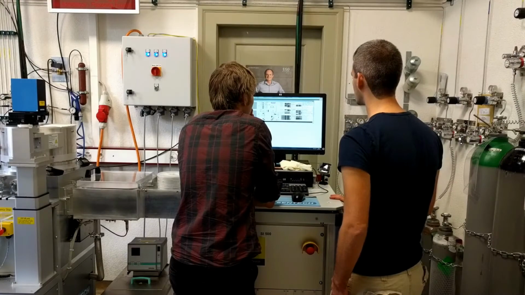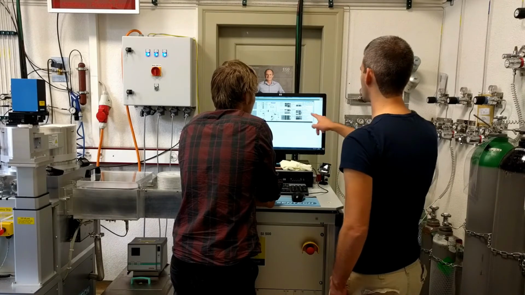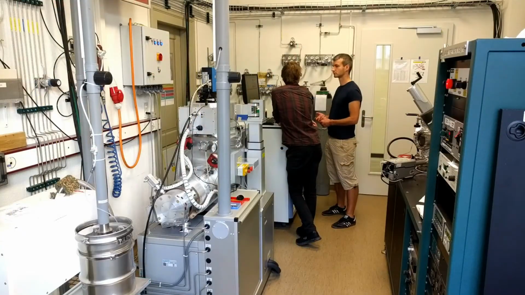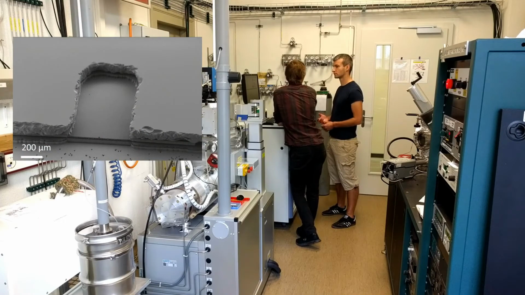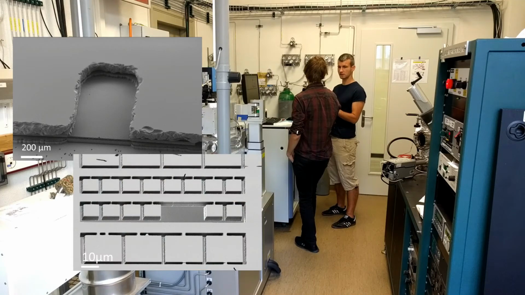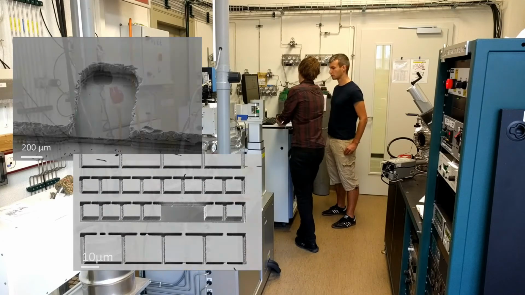So the diamonds we are using in our experiment do not look anything like the diamonds you use in jewelry. We start with a flat diamond with color centers already implanted in it, and then we can thin down the diamond and create small plates of diamond.